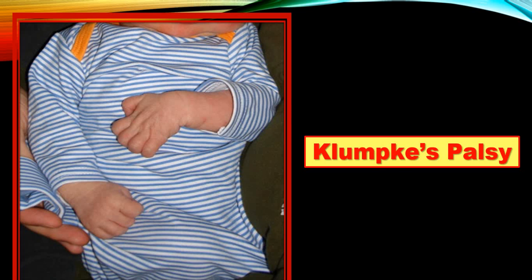Sometimes the problem is total arm paralysis, involving all the nerve roots from C5 to T1. This is called total arm paralysis.